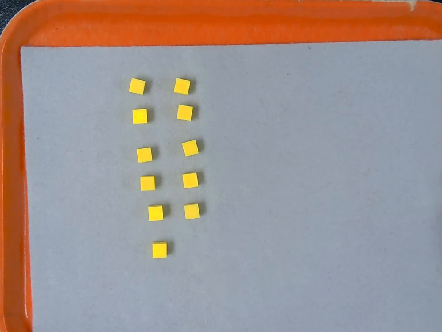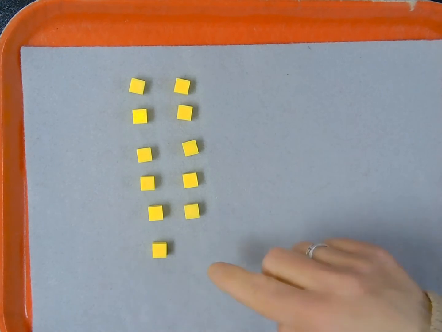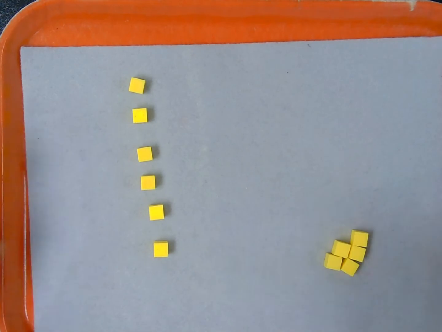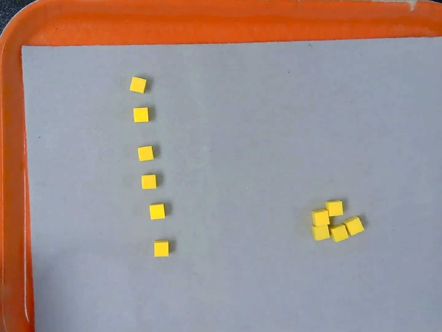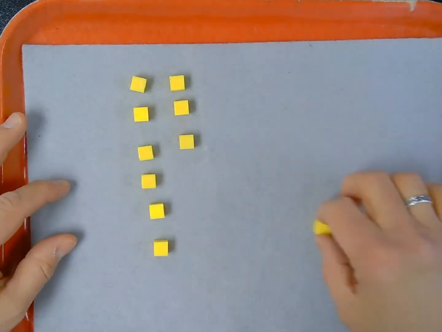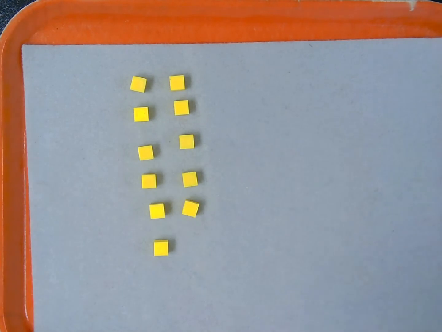So none of my rows can have 2 blocks, because I don't have enough. The best I can do when I divide 11, my dividend, by the divisor of 6, is have 1 in each group, and I have 5 left over.